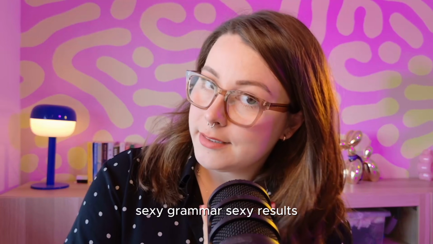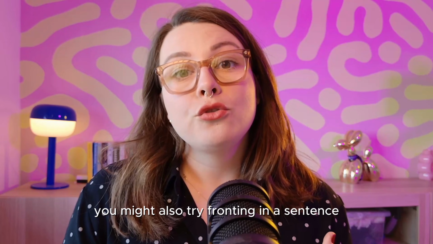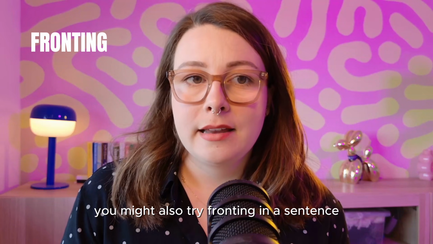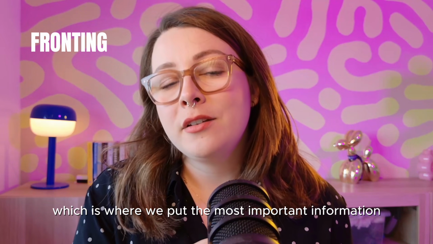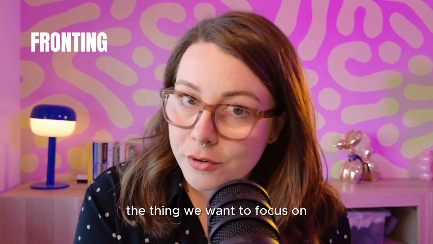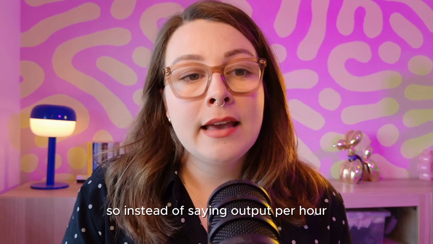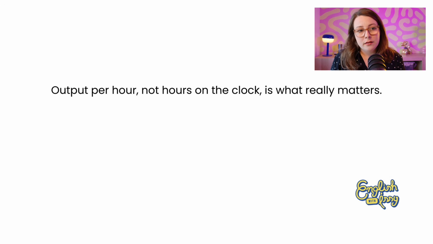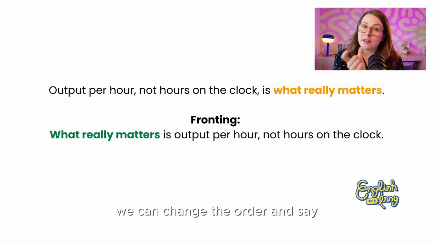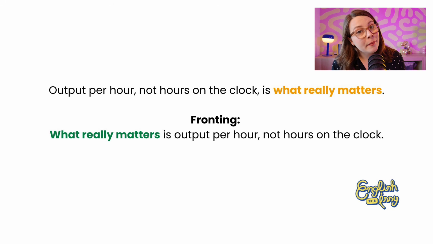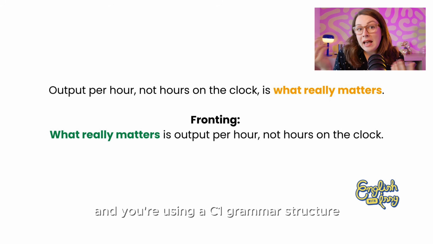Sexy grammar, sexy results. You might also try fronting in a sentence, which is where we put the most important information, the thing we want to focus on, at the beginning of the sentence. So instead of saying output per hour, not hours on the clock, is what really matters, we can change the order and say what really matters is output per hour, not hours on the clock. And you're using a C1 grammar structure.